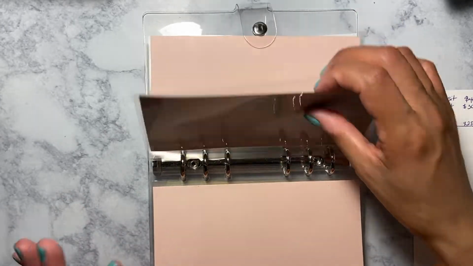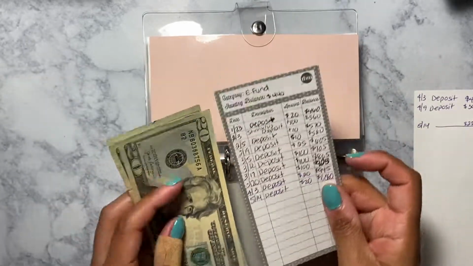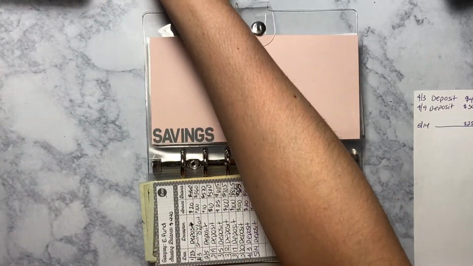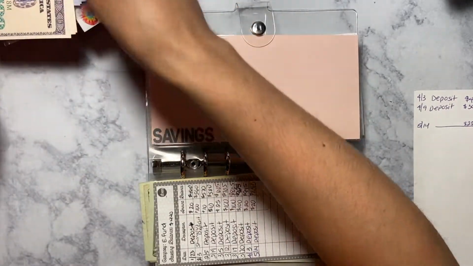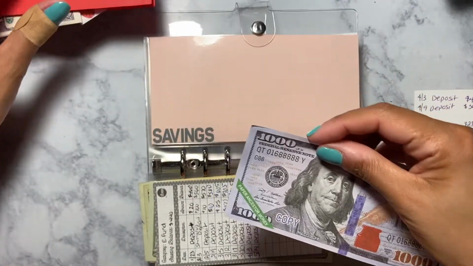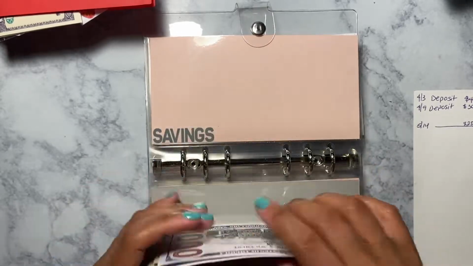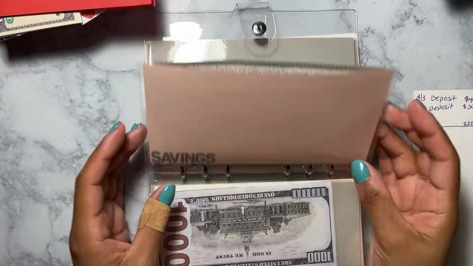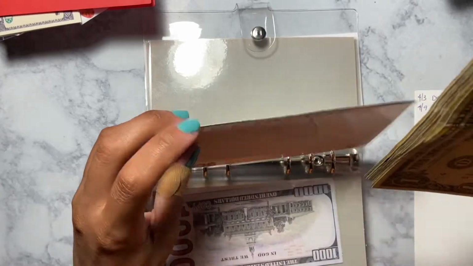Clothing's not gonna get anything. Emergency actually gets a $1,000 slip because I have the $1,000 in the bank. So let me get that $1,000 slip. And here we go. So I have $1,060 for emergency. Woohoo. Okay, savings. Savings is at 458 it should be.